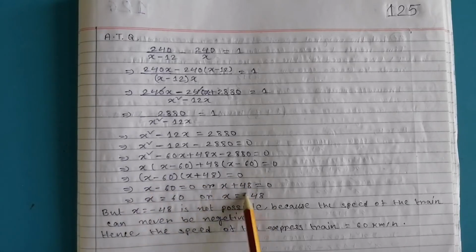x minus 60 equals 0 or x plus 48 equals 0. So x equals minus 48 and x equals 60. So x equals minus 48 is not possible because the speed of the train cannot be negative.